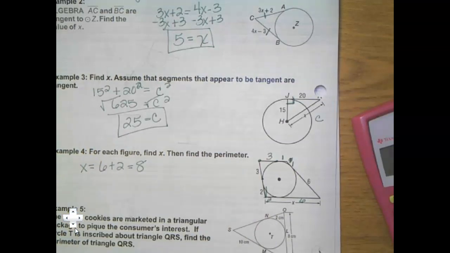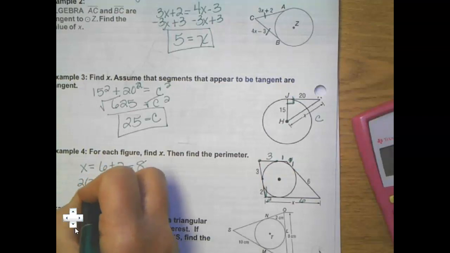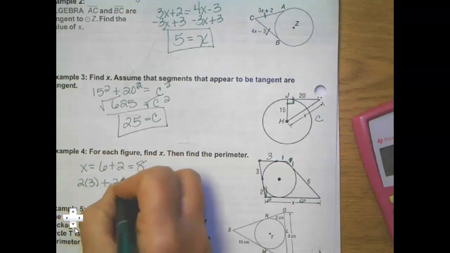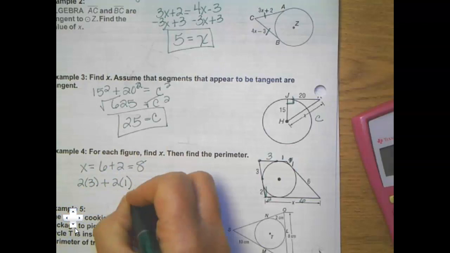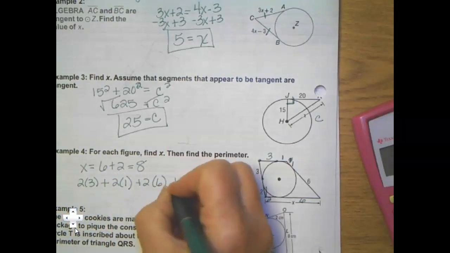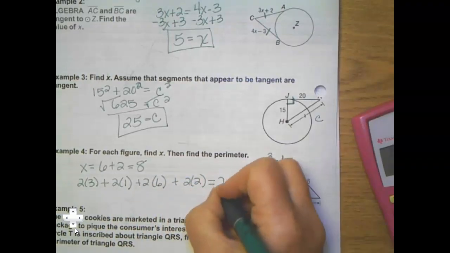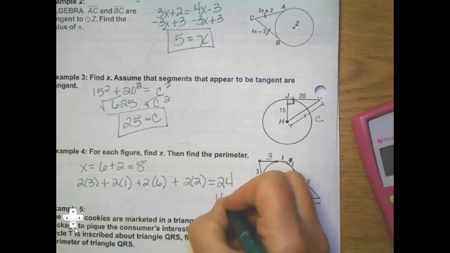Okay. The perimeter, we have 2 times 3 plus 2 times 1. I know it seems redundant. Plus 2 times 6 plus 2 times 2, which equals 24 units.